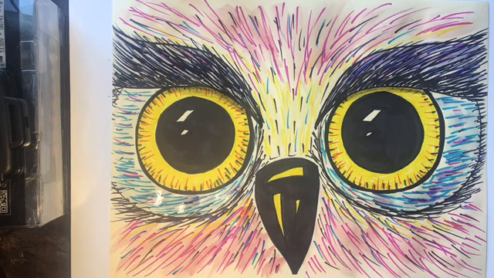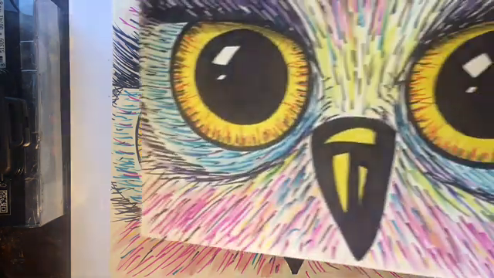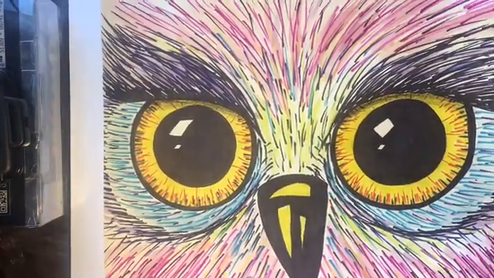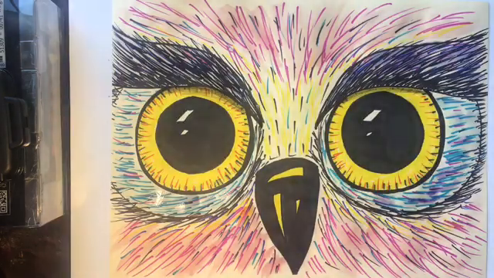And I think we're done. So there is your owl eyes. That one looks pretty similar to this one. I think I had a little more texture going on in this one. But that is it for our lesson.